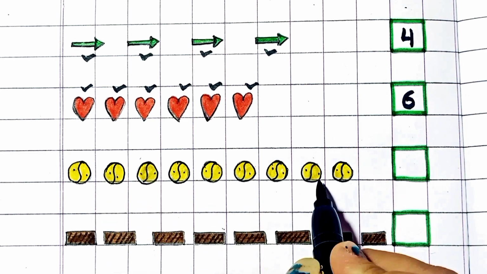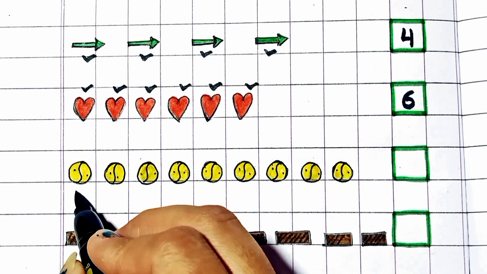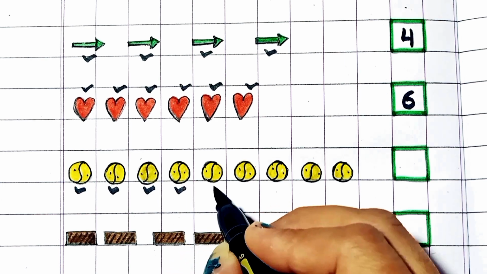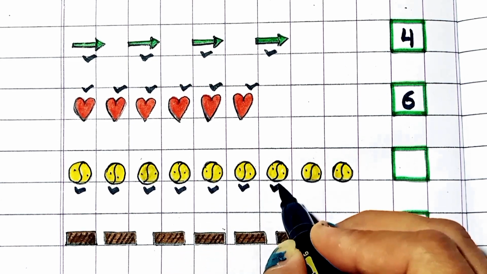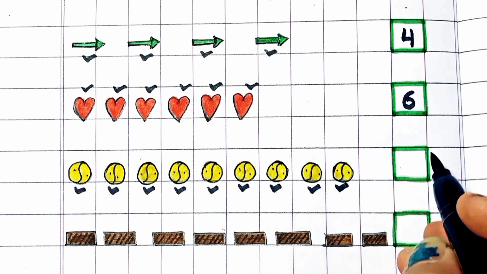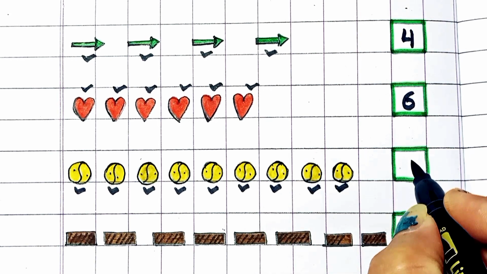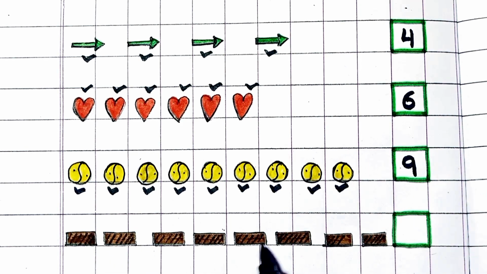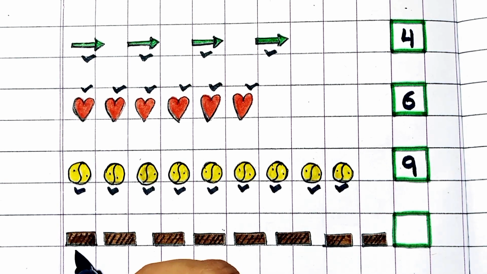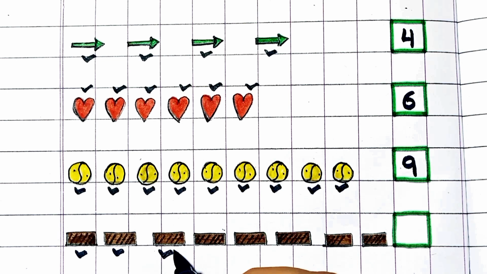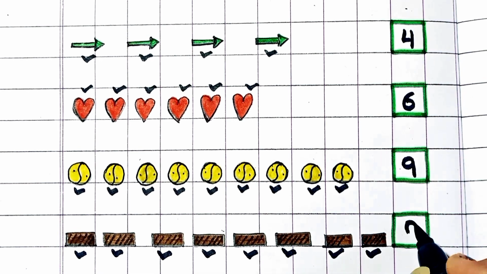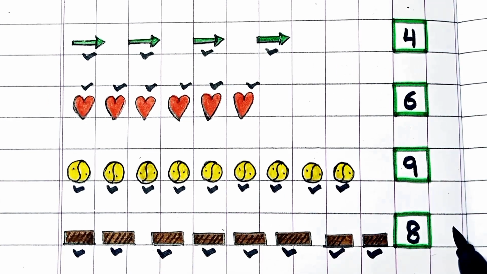Next we have some balls. 1, 2, 3, 4, 5, 6, 7, 8, 9. We have 9 balls. Next we have some rectangle boxes. 1, 2, 3, 4, 5, 6, 7, 8. We have 8 boxes. So write the number 8.